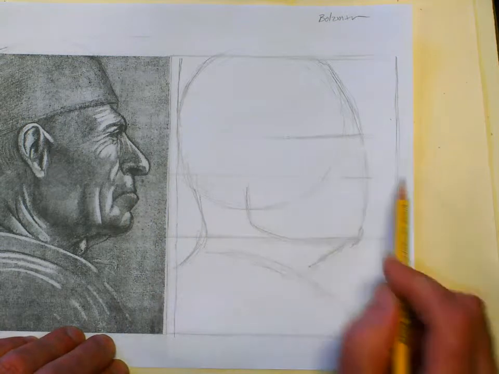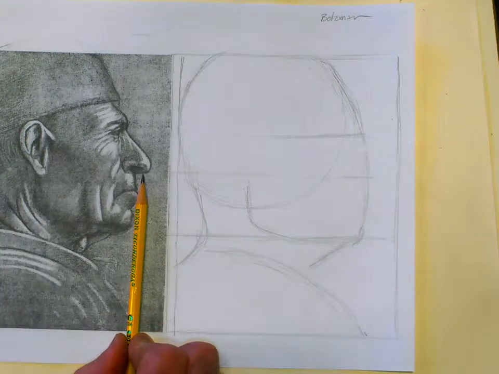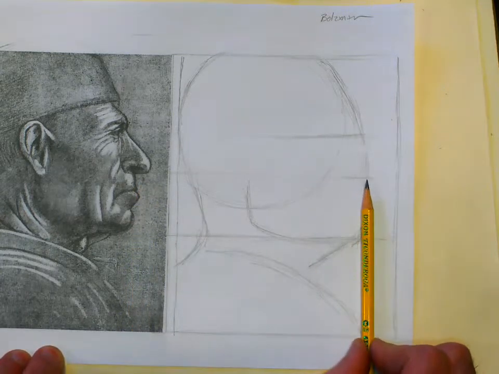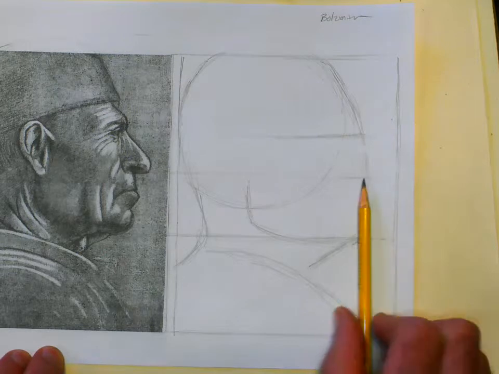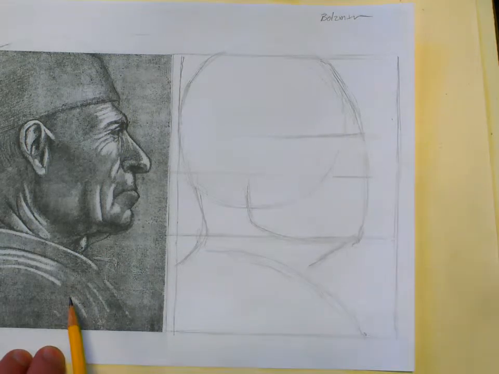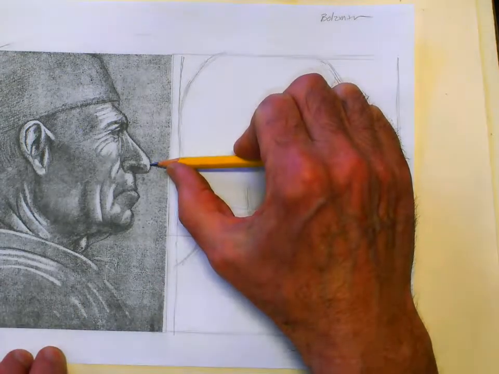Just make a line that comes straight across. If you want to measure with your pencil from the bottom, here's the bottom tip of his nose. You can measure it like this and you can see that, yep, that's pretty accurate. That's where his nose is going to go right there. Now with this one, you could even measure in how far the nose goes from the edge of the paper.